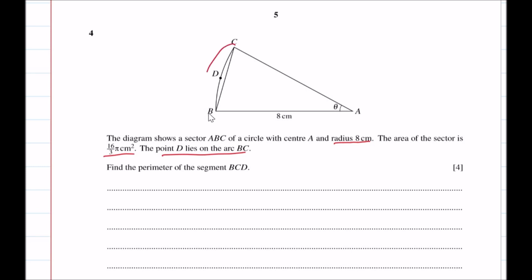You have to find the perimeter of this part. Okay, this segment. So to find the perimeter of this segment, what we need? There are one is arc length, other is one side BC of the triangle ABC, right? So we need to know what is the length of BC and what is the arc length BDC. Okay, and once we calculate them, we can just simply add them to get the perimeter.